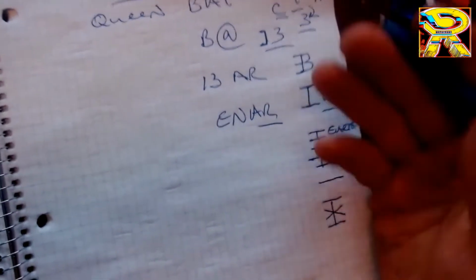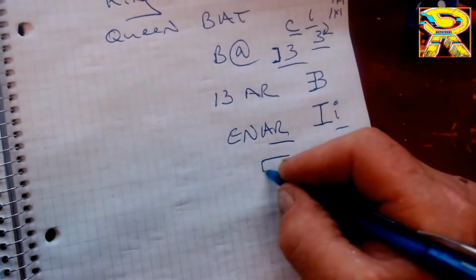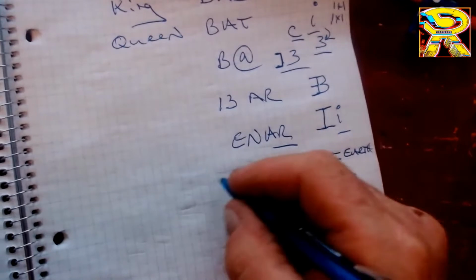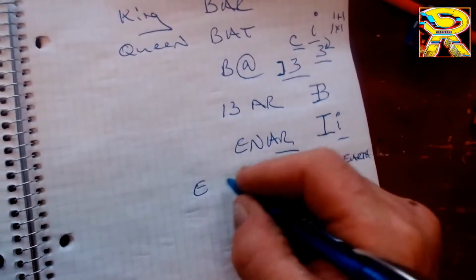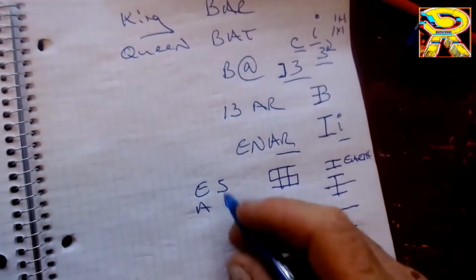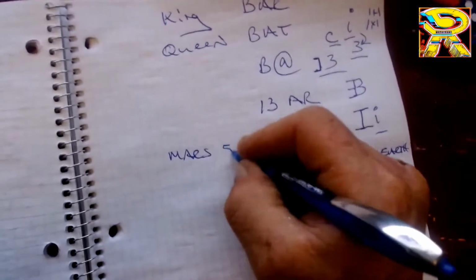Why? Well, like I said before, using this piece of art for number 52, and call it E for energy, 5, A, 1. So 5 and 1, the numeric value for Mars is 51.